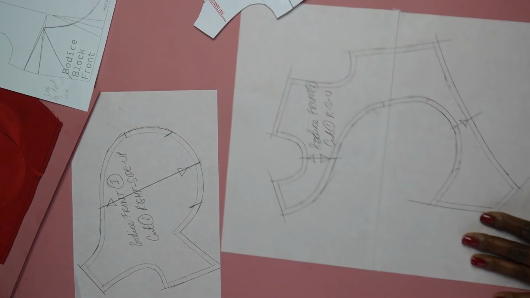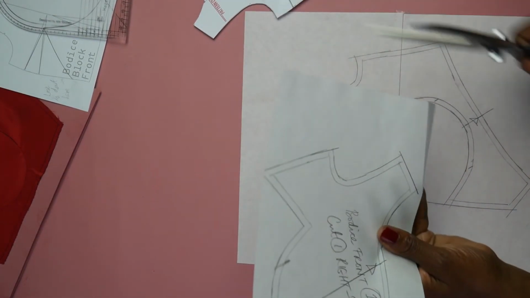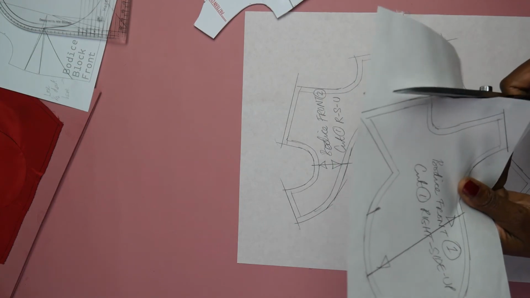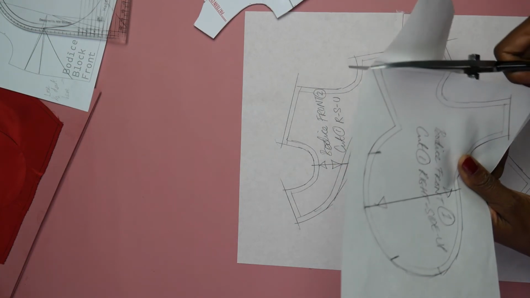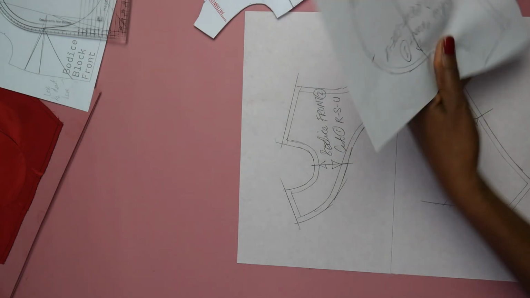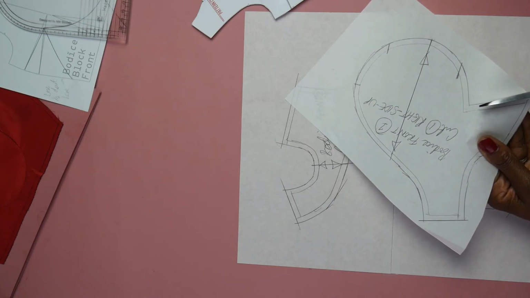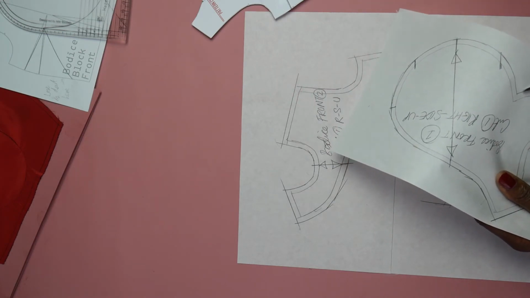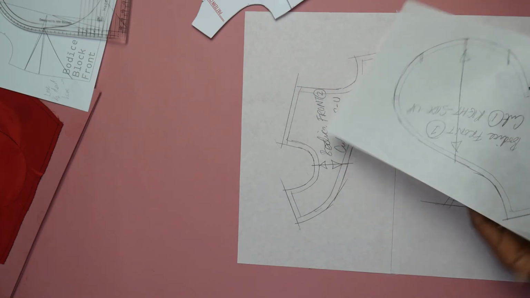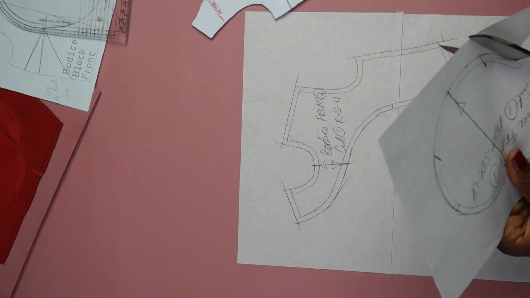So you can now cut the pieces out. And remember the cutting out rule. Cut on the line, not outside and not inside, because you will be very disappointed.